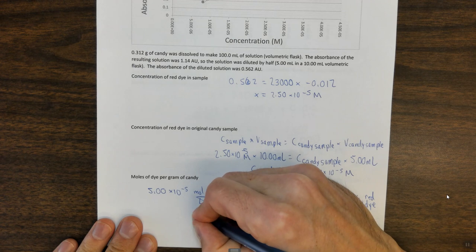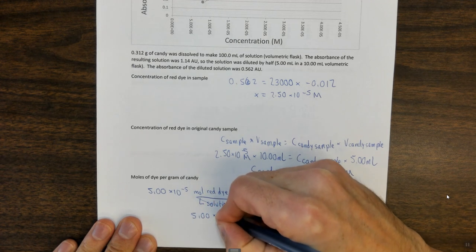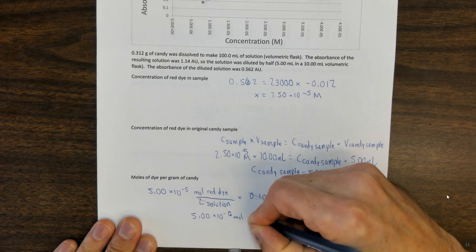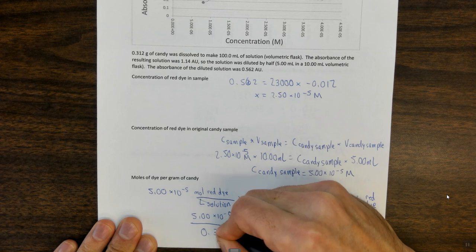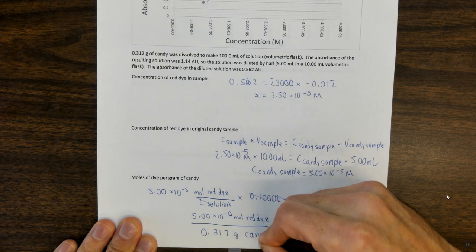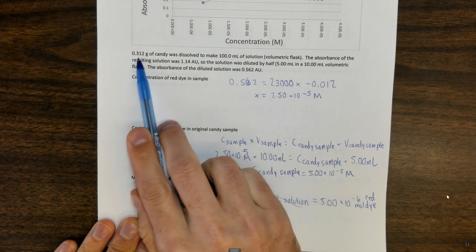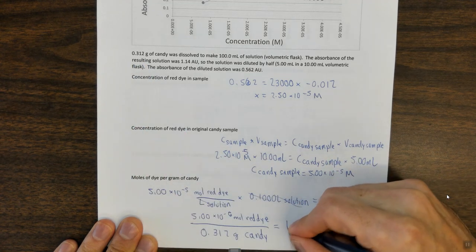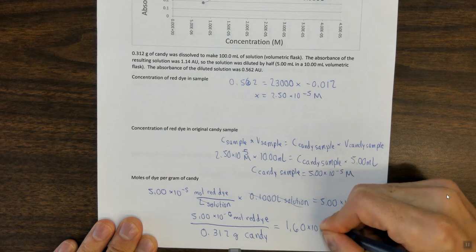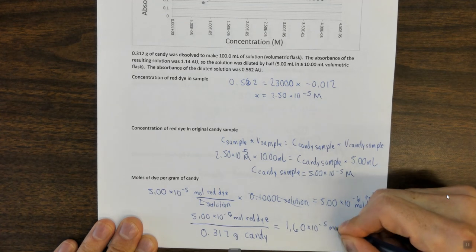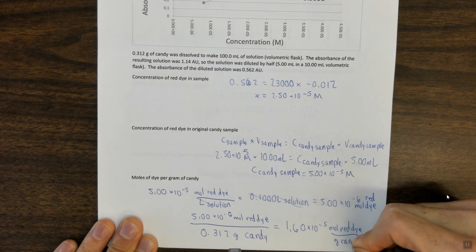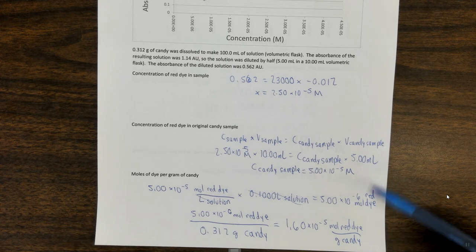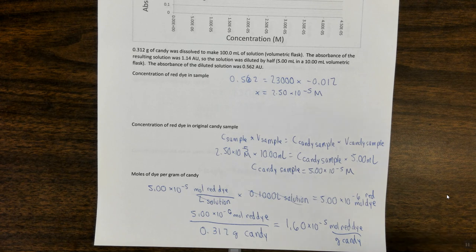So if I take my 5 times 10 to the minus 6 moles of red dye, and I divide it by my 0.312 grams of candy, because that's how many grams of candy I originally started with, I find that there's 1.60 times 10 to the minus 5 moles of red dye per gram of candy. And this is a unit of concentration because I use the grams of candy instead of milliliters of candy. It doesn't make sense, the candy is a solid, to use a volume.